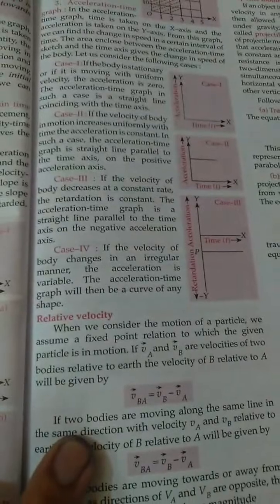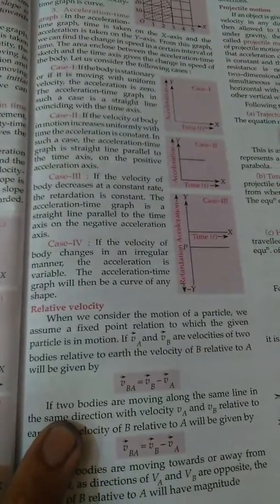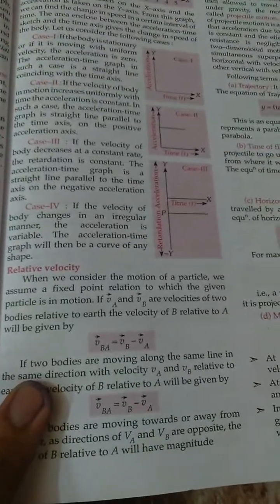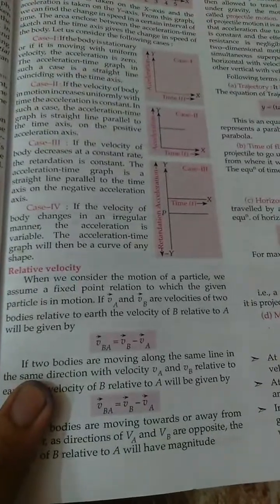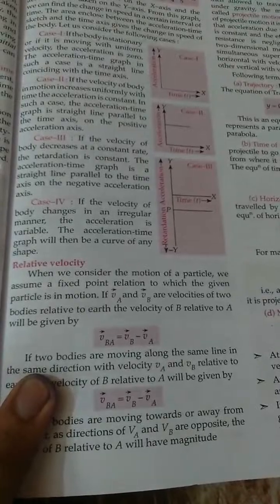Case 4. If the velocity of the body changes in an irregular manner, the acceleration is variable. The acceleration-time graph will then be a curve of any shape. Relative velocity. When we consider the motion of a particle, we assume a fixed point relative to which the given particle is in motion.